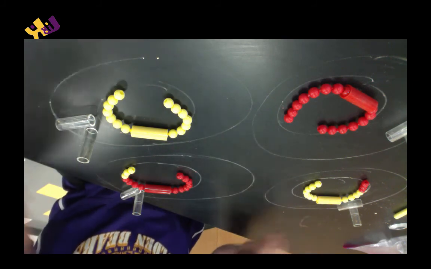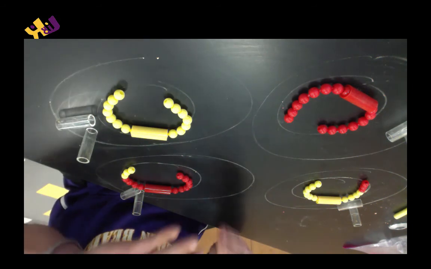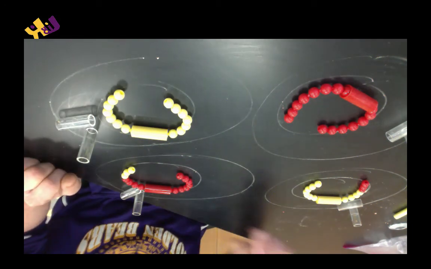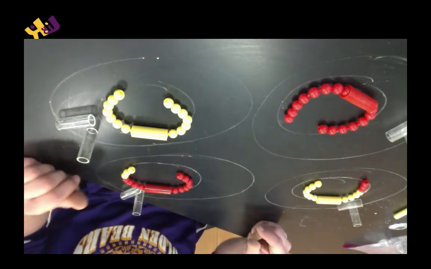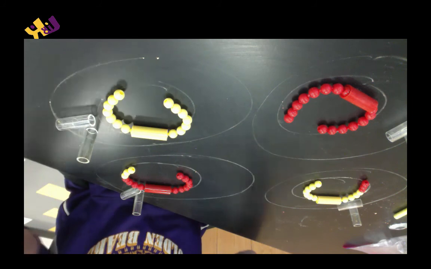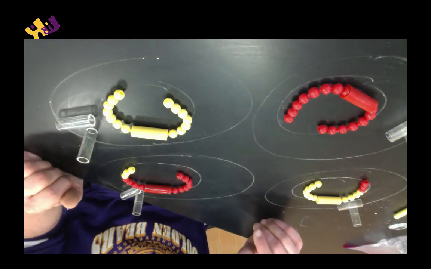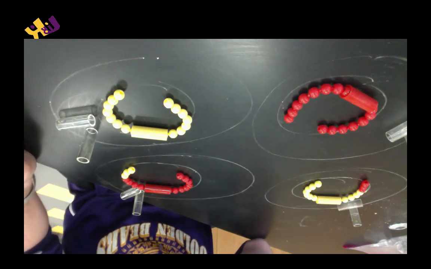Right? So the final step was to go through cytokinesis one more time here to split these separated sister chromatids, now daughter chromosomes, into their own respective cells. Right? And so that is the end of meiosis.